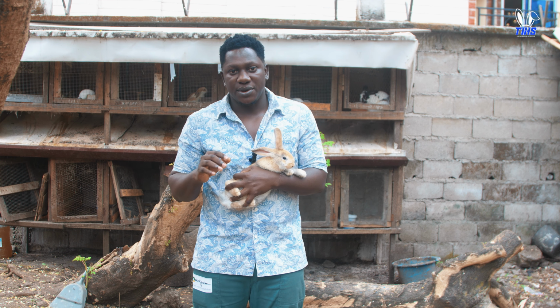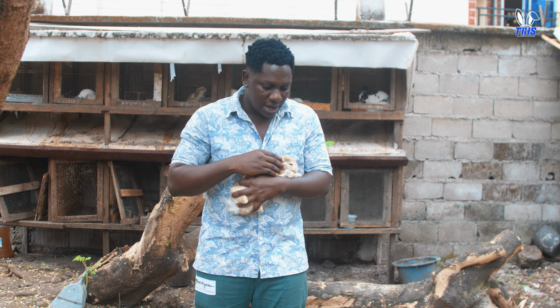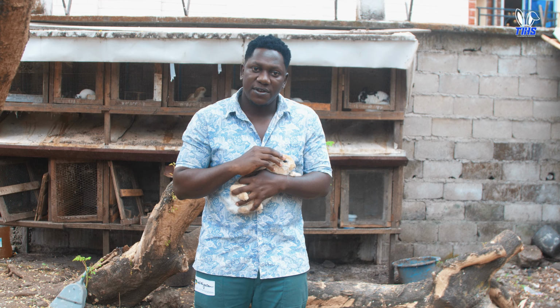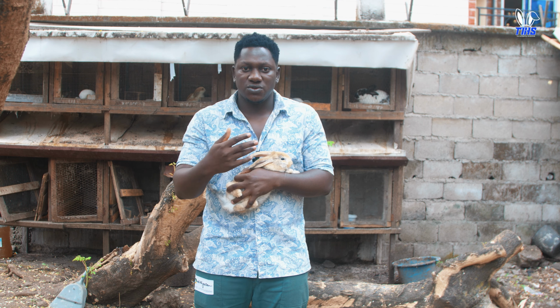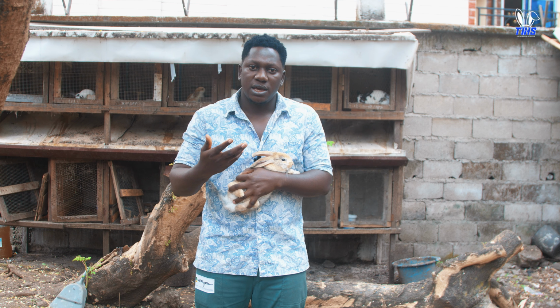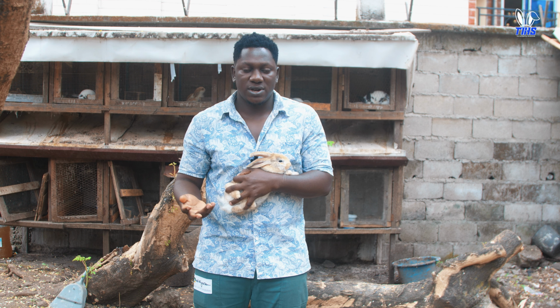During the quarantine period, you have to check the rabbit very well. Check its ears, check its mouth. Is it eating? Is it active? You also have to deworm the rabbit so that it doesn't have worms, because worms are also one of the main causes of death in most rabbit farms.